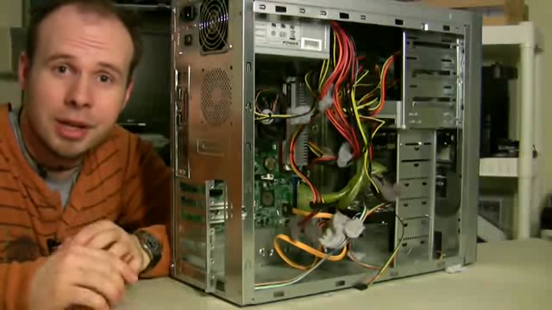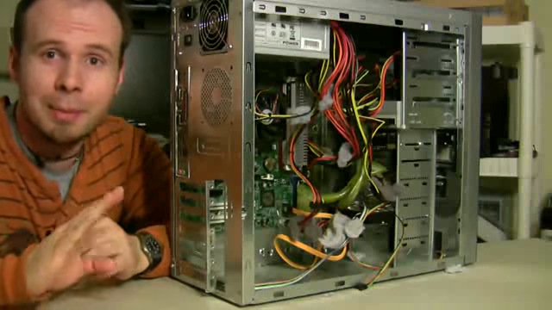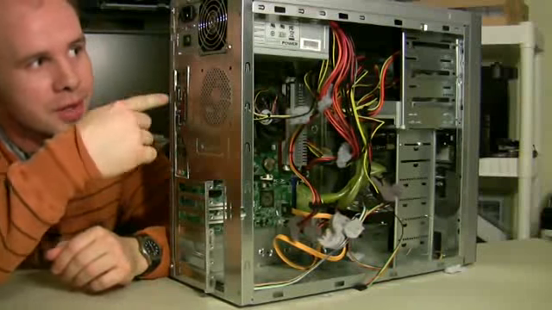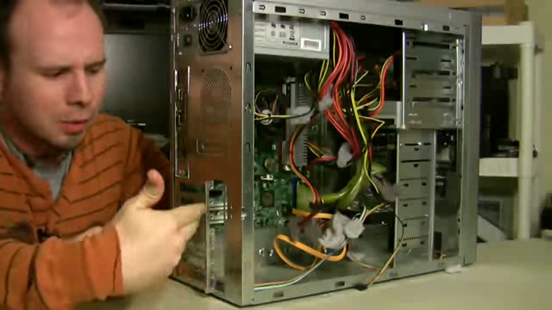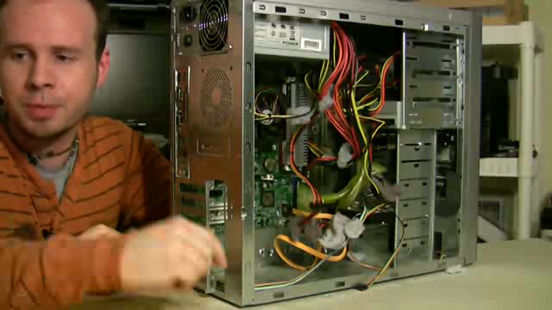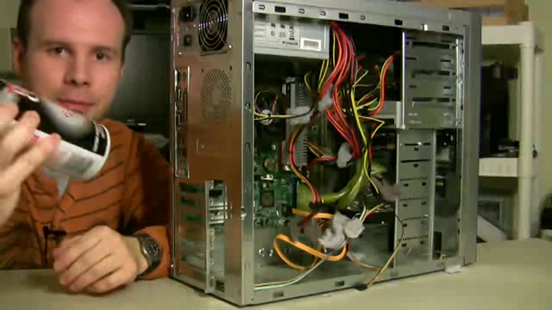The best way to make sure that your computer is running cool is by making sure that it stays clean. Now this means getting rid of any obstructions that may be in the fans or getting rid of any dust bunnies that may be lurking around. There's a couple different ways to do this. Most people seem to prefer using a can of compressed air.